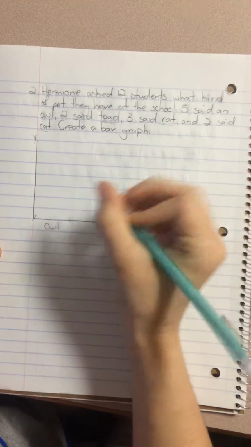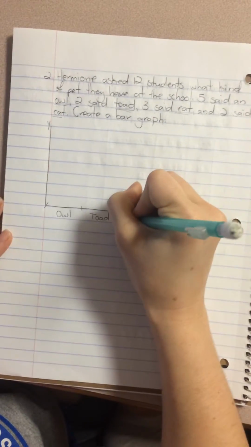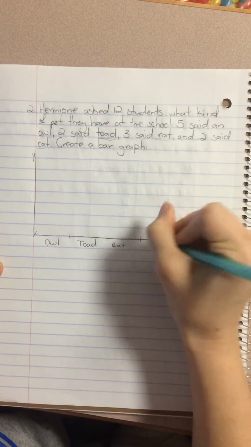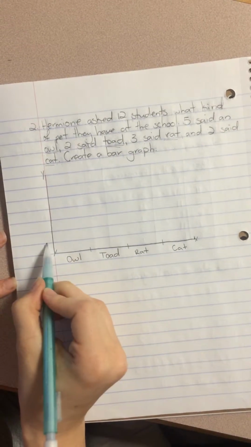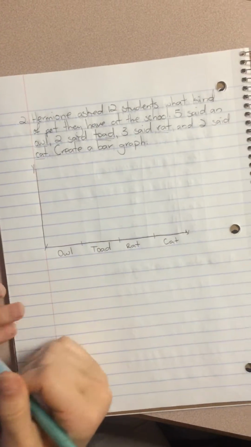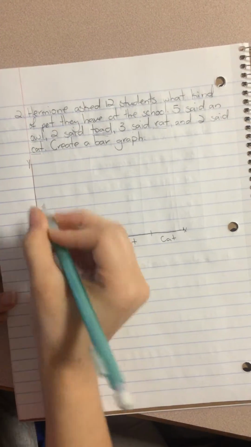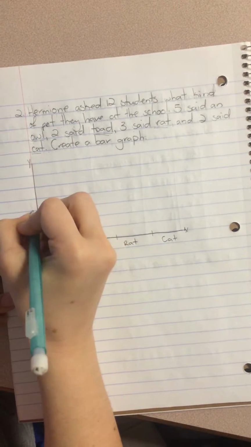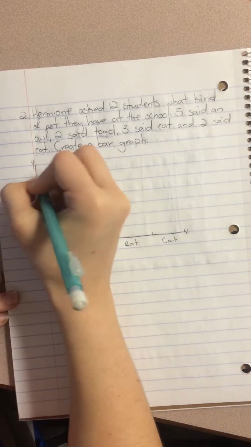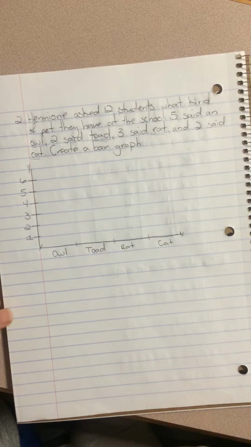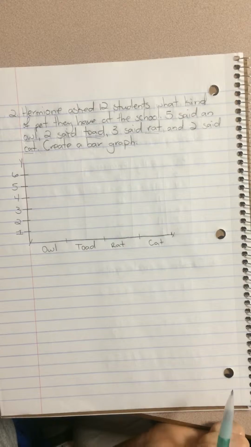owl, and then toad, and then rat, and then cat. And on the side over here, we will put the numbers, or just the range of the numbers that the data occurs in. So we'll start off with this as 1, and then go up to 2, and then 3, and 4, and 5, and then 6. And it is always important to have numbers that aren't even included in our data to show the progression of our data.